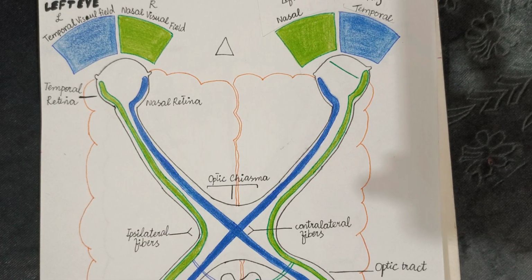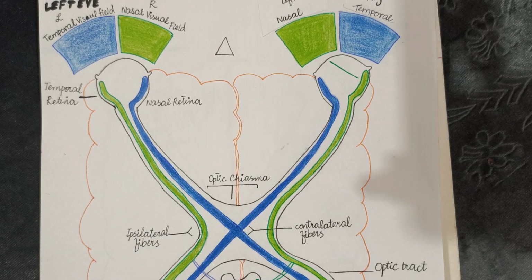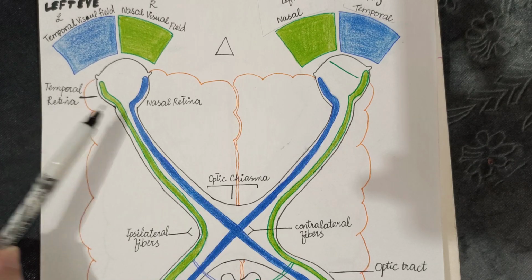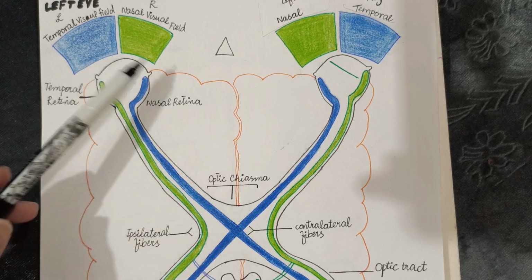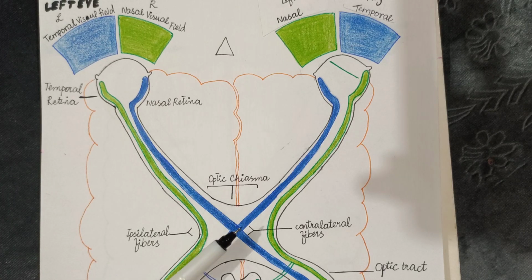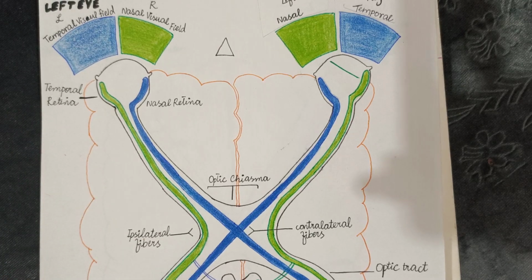The point which you have to remember is that at the optic chiasma, only the nasal retinal fibers of both eyes cross over, but the temporal retinal fibers stay on the same side of the body. As the nasal fibers cross over, they are no longer called the optic nerve, because the optic nerve has divided into two sets of fibers. The fibers from the nasal retina at the optic chiasma are called contralateral fibers, but on the other hand, the temporal retinal fibers that stayed on the same side of the body are called ipsilateral fibers.